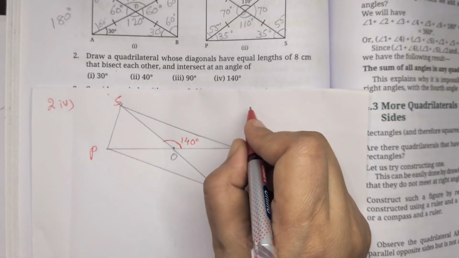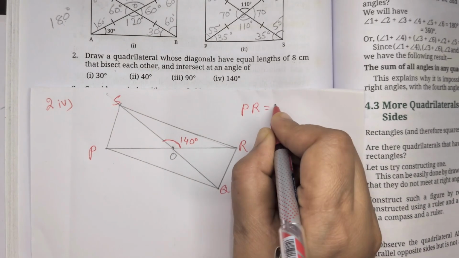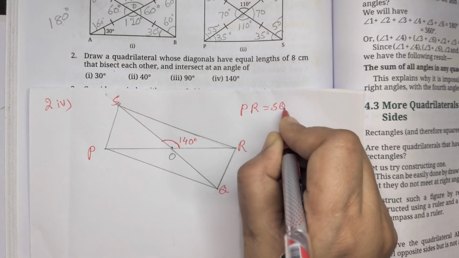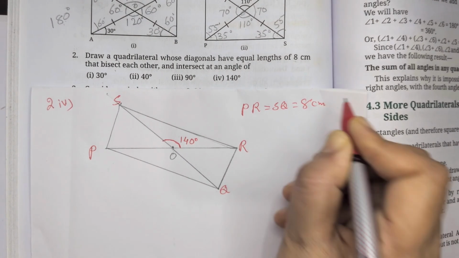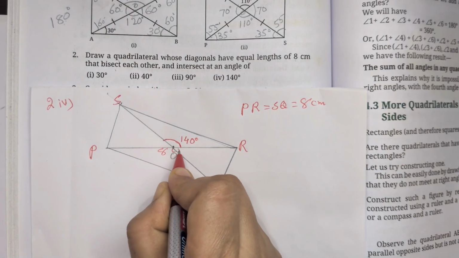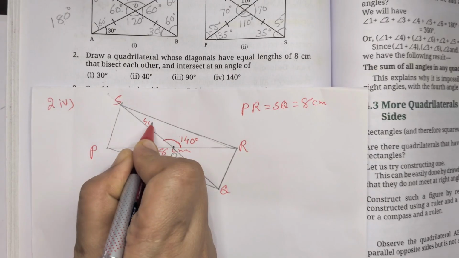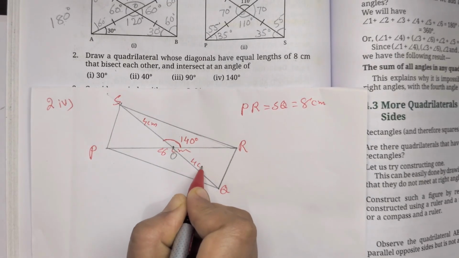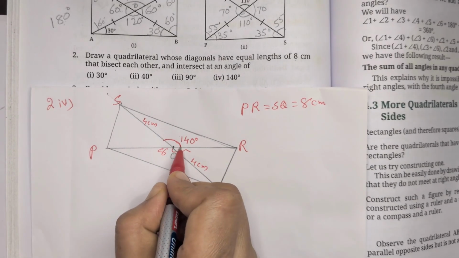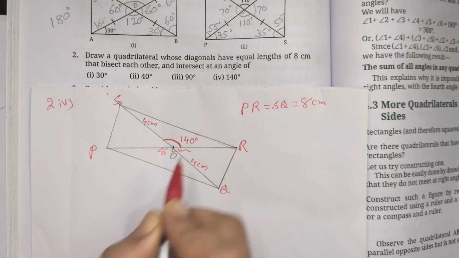Here the diagonals PR is equal to SQ is equal to 8 centimeters. PR, this is 8 centimeters. This is also 8 centimeters. Here 4 centimeters and this 4 centimeters, total 8. The angle between these two diagonals is 140 degrees.